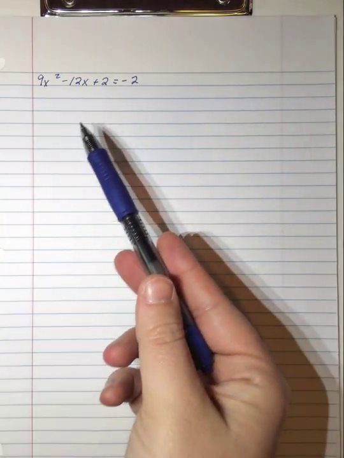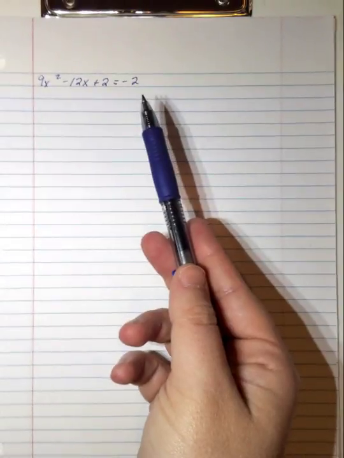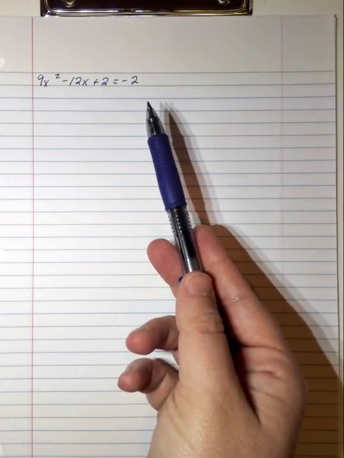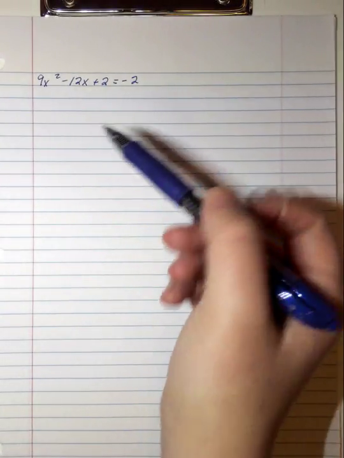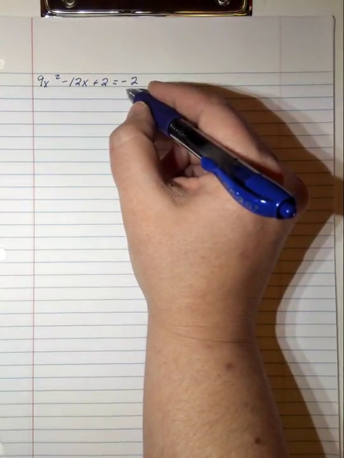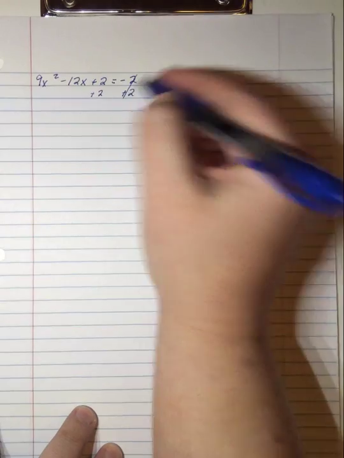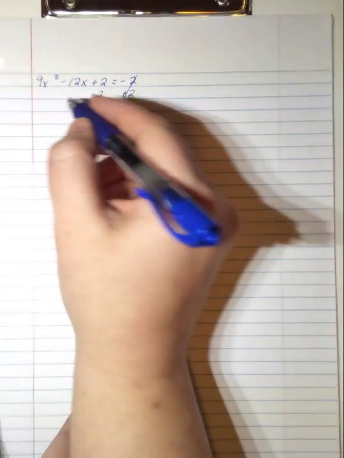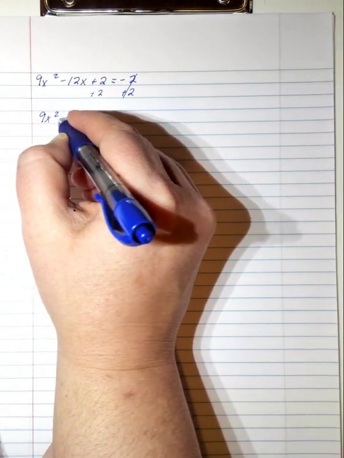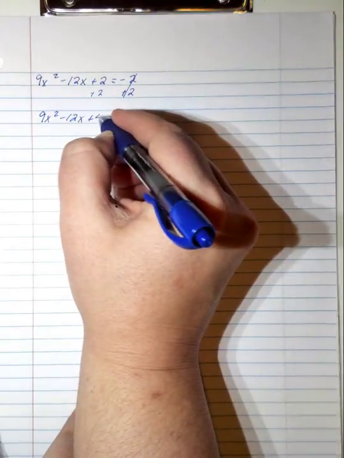Now, to do this problem, you have to make sure that you have a, b, and c. Right now we have an a, a b, and a c, but we also have this right side number here, which we have to deal with. So we need to set this equal to 0. You have to solve this first by adding 2 to both sides, because you want to get your equation equal to 0. By adding 2, you cancel these 2 out, and you end up with 9x squared minus 12x plus 4 equals 0.